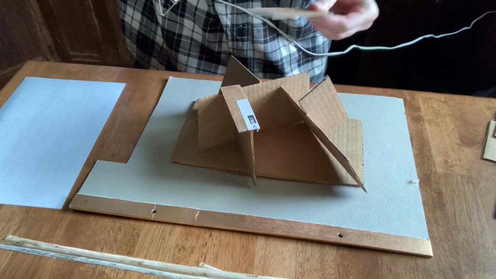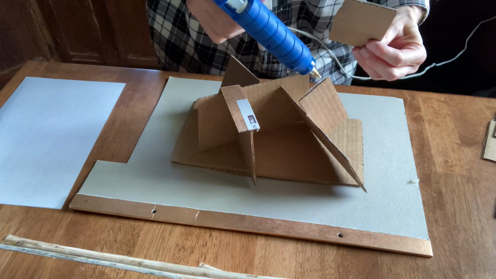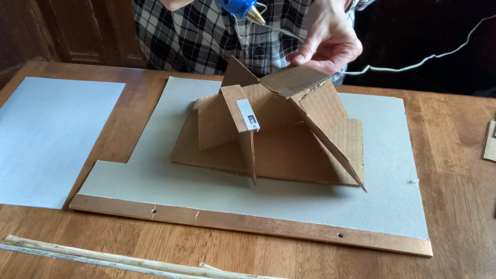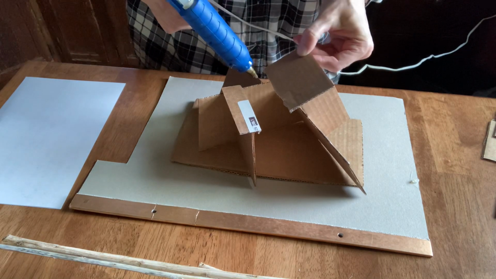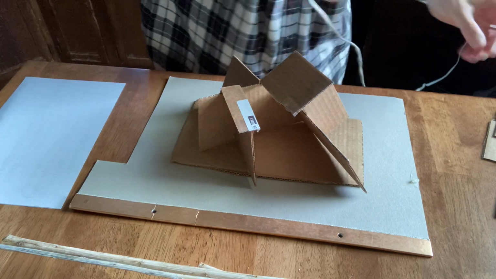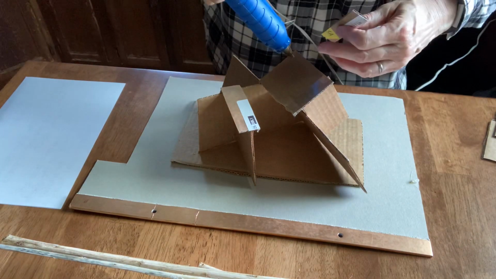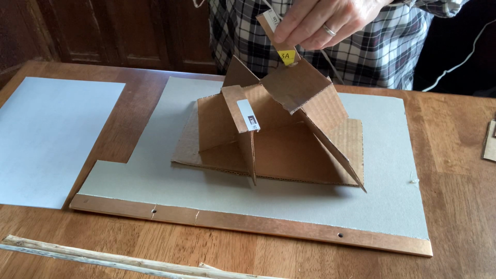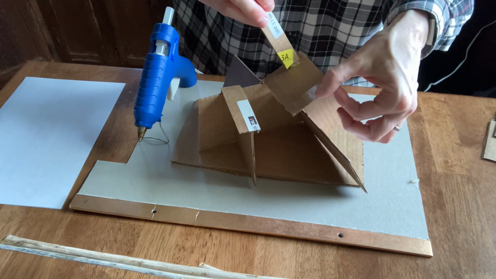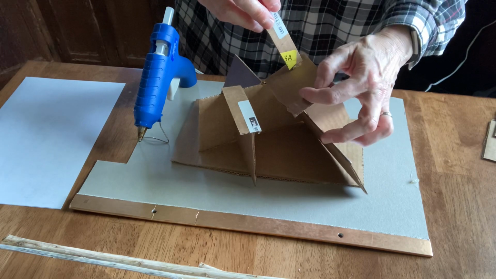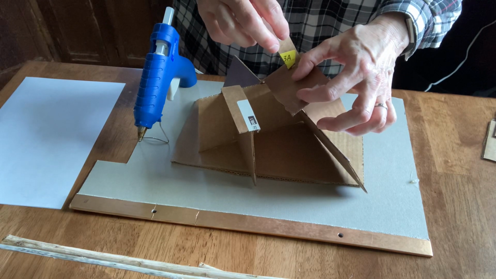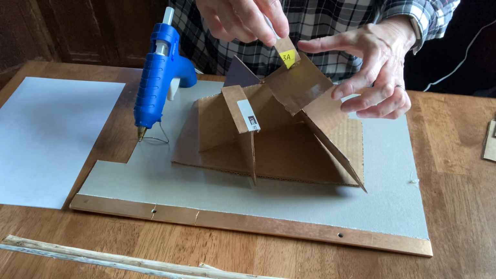Okay, let's see if I can get a little tricky here. Put a little dab of glue right there. I don't think these are going to stay together very well unless I give them a little help here. So, as I'm building this, it's an additive sculpture because I'm putting pieces together.